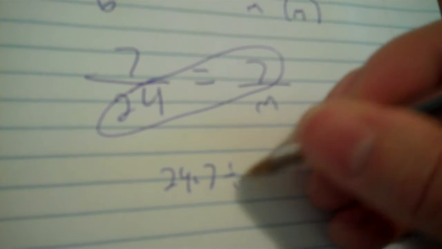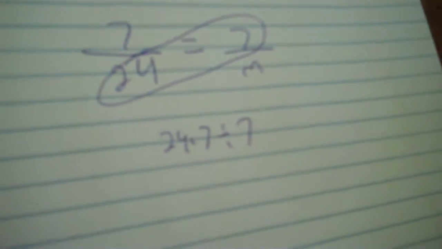Now to find M, you can just cross multiply and divide. 24 times 7 divided by 7. But this is 7 times 1 is 7. 24 times 1 is 24. I'm guessing this is 24. It is, so 24 minutes. Okay, let's go to the next one.